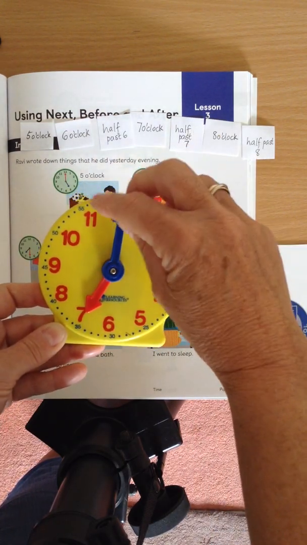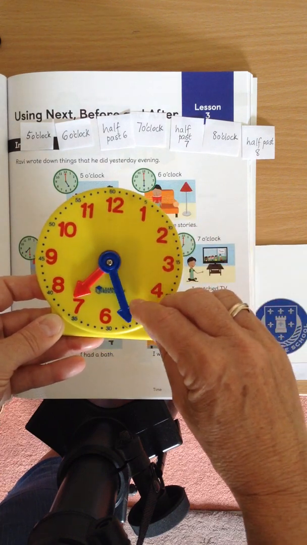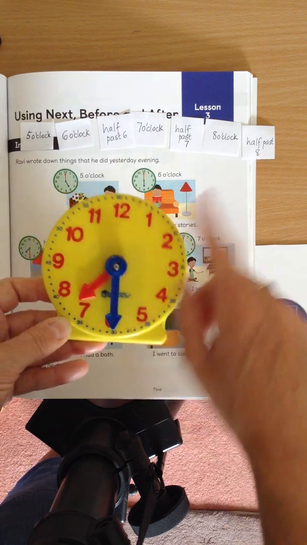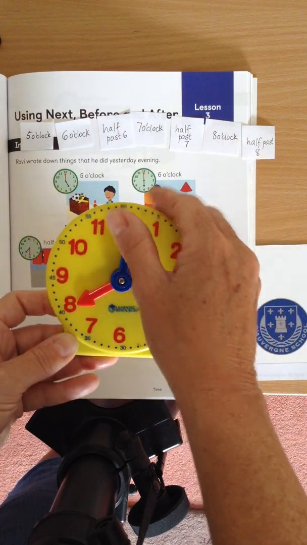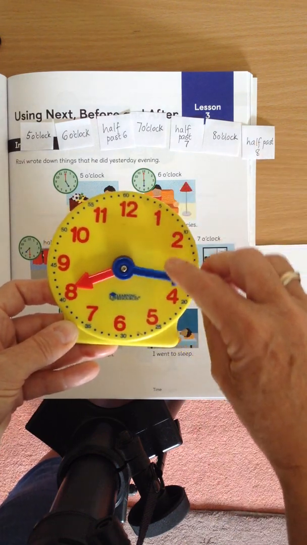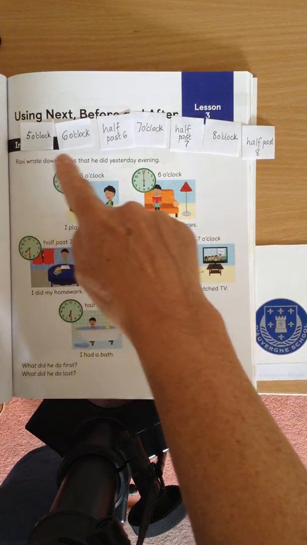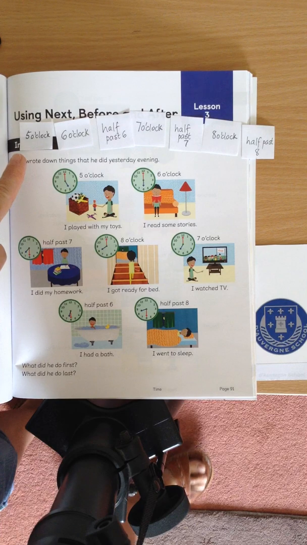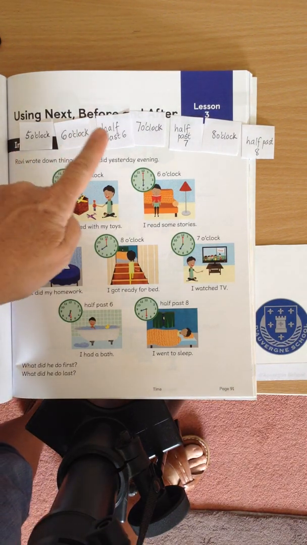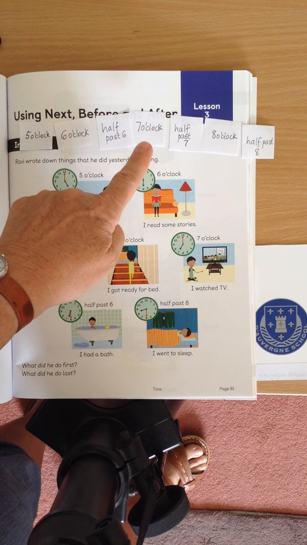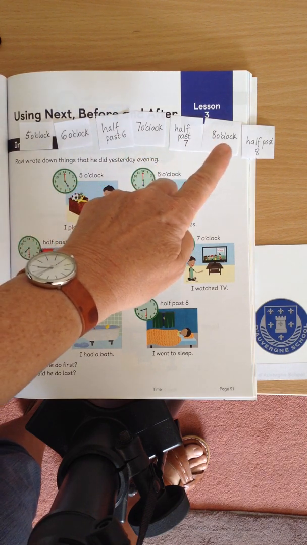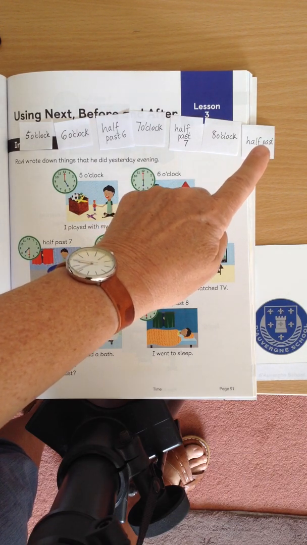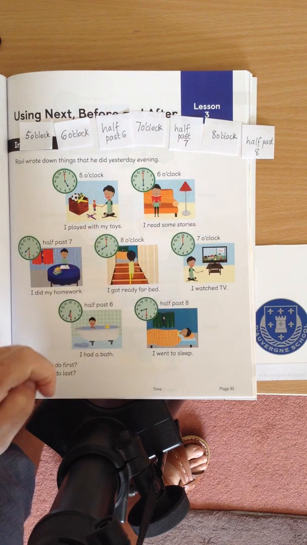Then it's 7:30, so halfway round again. And we've got 7:30, and that's gone past the 7, so it's 7:30. Then we have 8 o'clock. And then the last one is 8:30. So we've put the times in order. 5 o'clock's the first. Next it's 6 o'clock. Next it's 6:30. Next it's 7. Next it's 7:30. Next it's 8 o'clock. And last it's 8:30. The one before 8:30 is 8 o'clock.